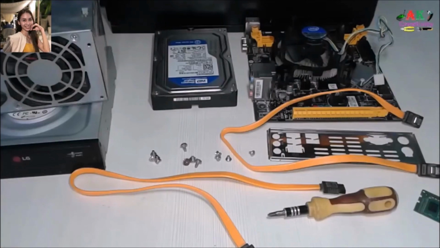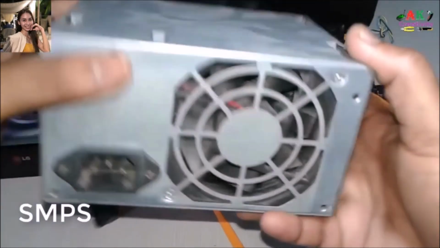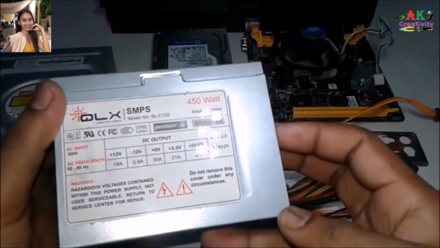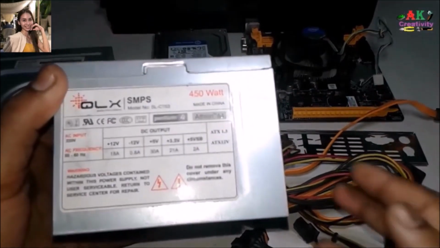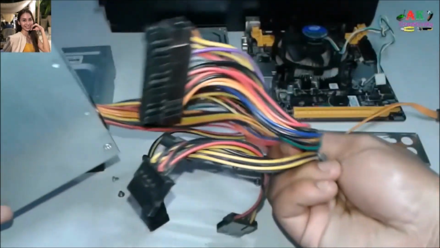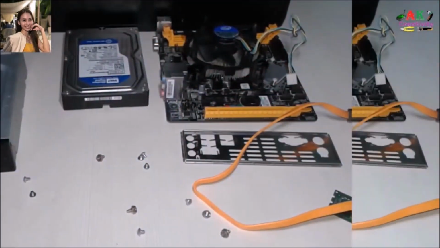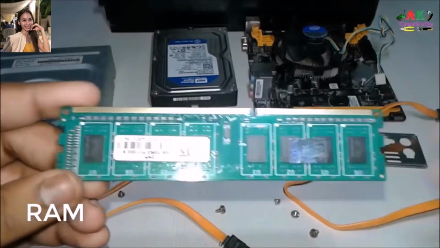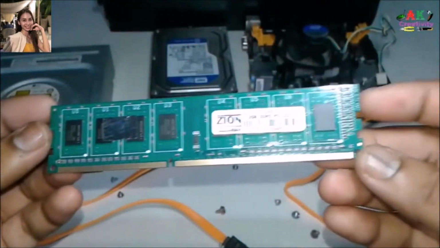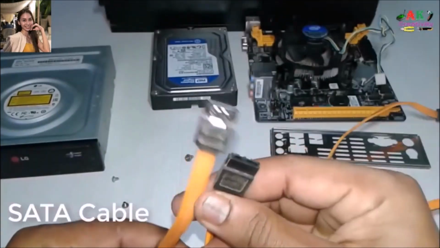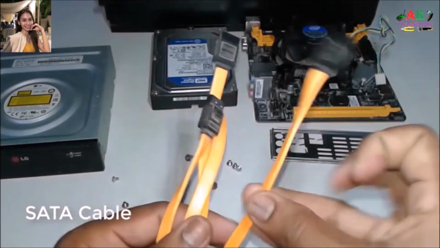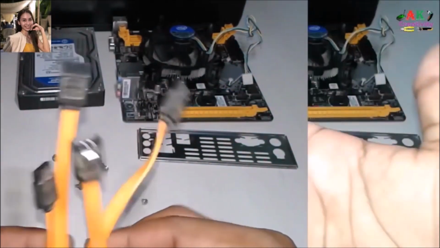Okay, so these are the materials. We have the SMPS. This is the power supply, as I have introduced to you the last time, right? We have here connectors as well. Next, we have the RAM. Again, be careful with the copper clad part, the yellow one there. And we have also here the SATA cable and the other connectors. You have to become familiar with these as well.